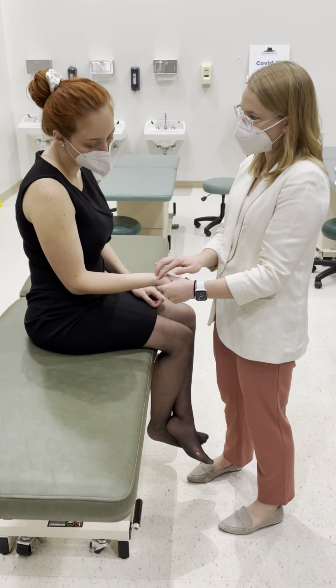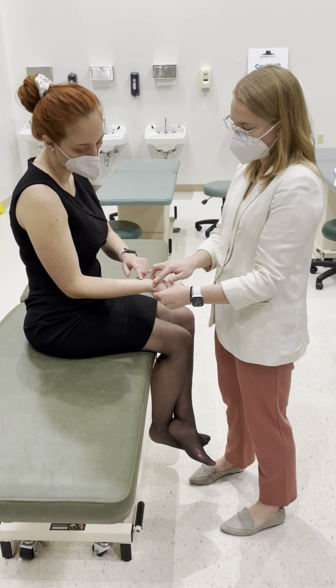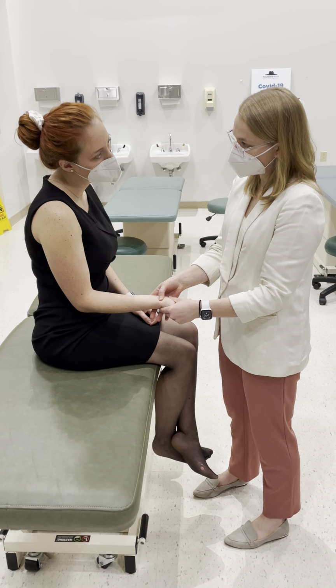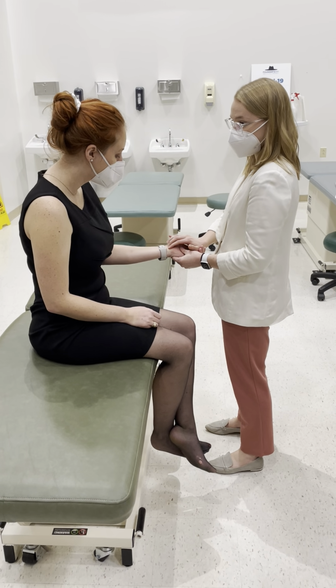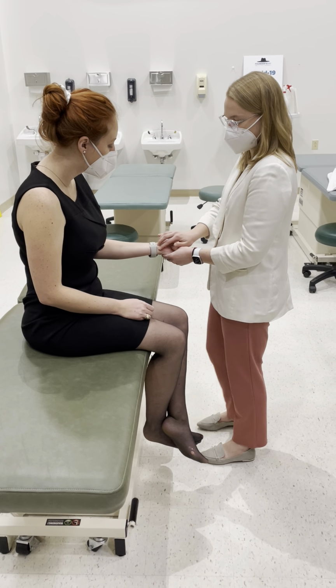And then our other palmar wrist tender points are along that joint line. Any tenderness here? On this aspect? On this aspect. Right about there? Yeah. Perfect. And then anything on this side? No, nothing on there. Perfect.